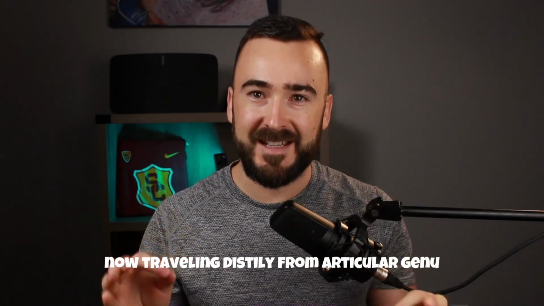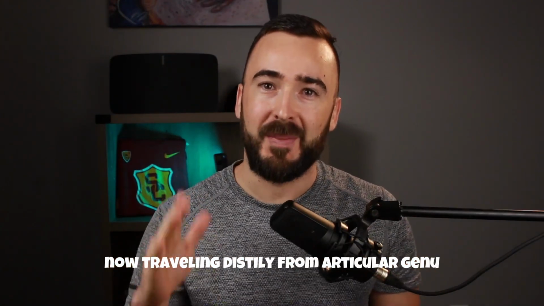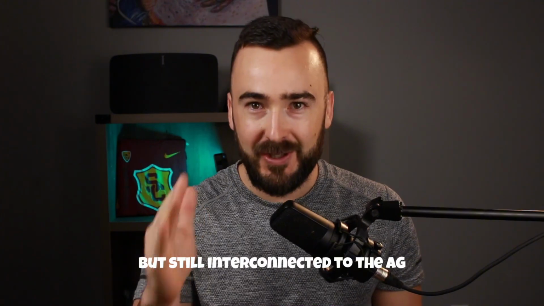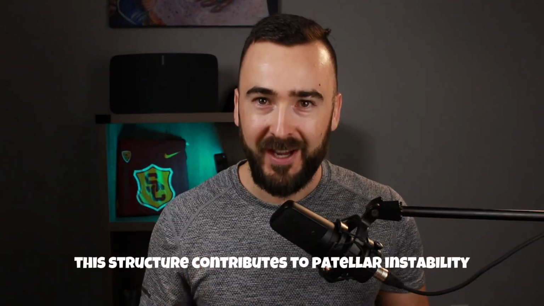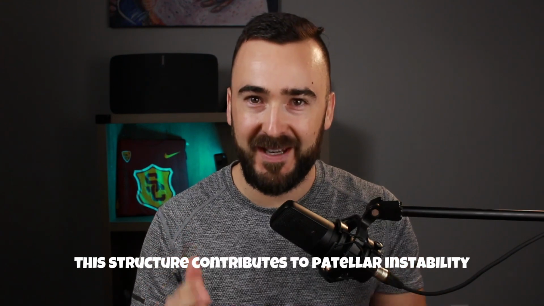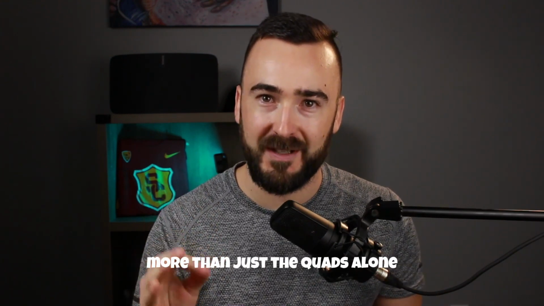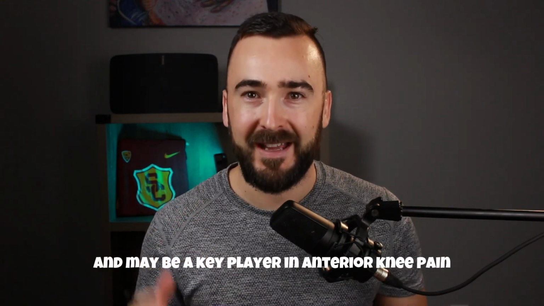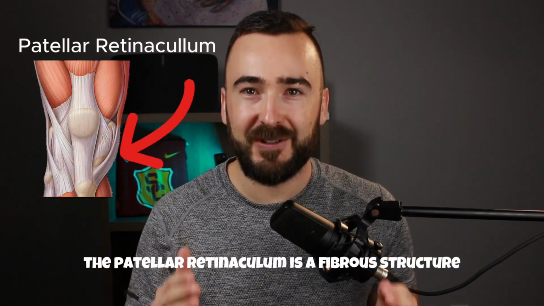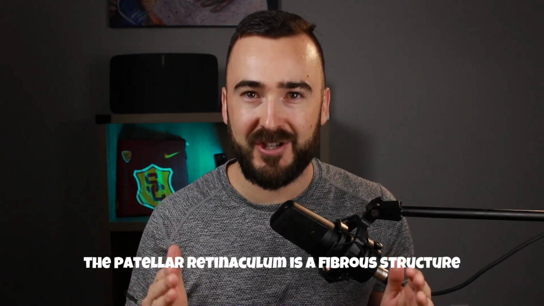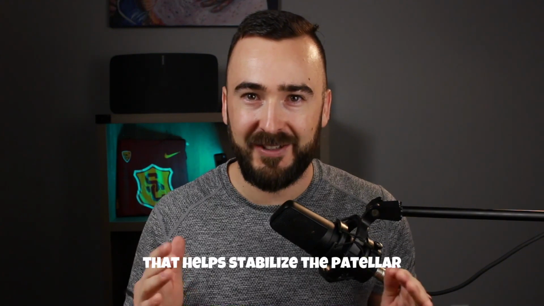Now, traveling distally from Articularis Genu, but still interconnected to the AG, we're going to look at structure number 3. This structure contributes to patellar instability more than just the quads alone and may be a key player in anterior knee pain. The patellar retinaculum is a fibrous structure that helps stabilize the patella during extension.